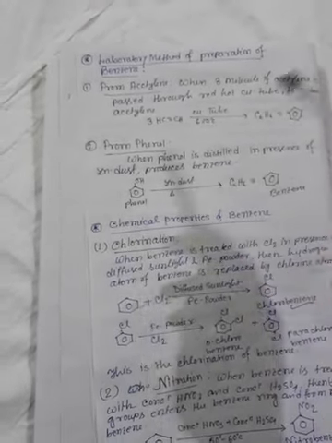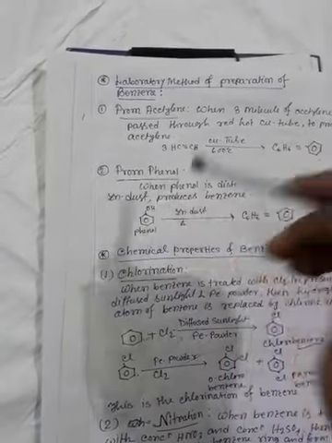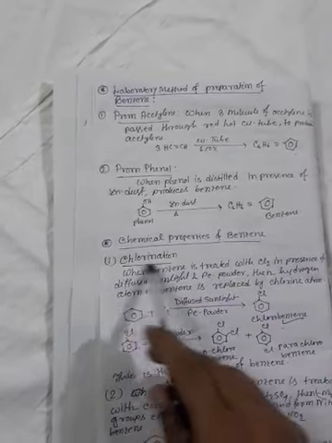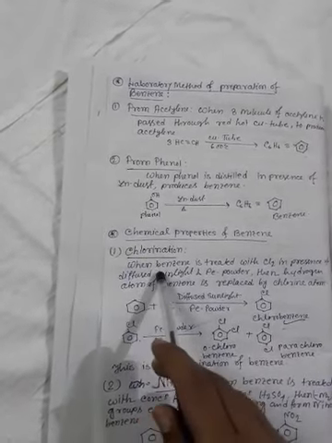My previous topic was the structure of benzene and the preparation of benzene. How would you prepare benzene from acetylene? How would you prepare benzene from phenol? You already know that. I have also discussed the chlorination of benzene. How would you chlorinate benzene? I have already discussed it.